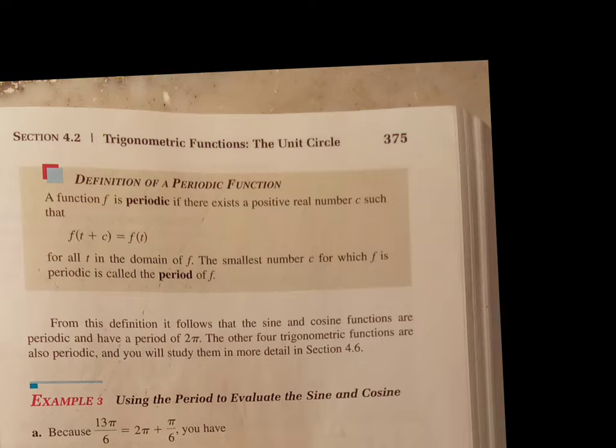But what we're saying when we say a function is periodic is that on a set pattern, and it's different for different functions, but on a set pattern, the x values that we would plug in would give us the same y value. All trig functions are periodic. They don't have the same pattern. Like all six of them don't have the same pattern, but they are all periodic in some way. Okay, so let's look at what they're saying here with their definition.